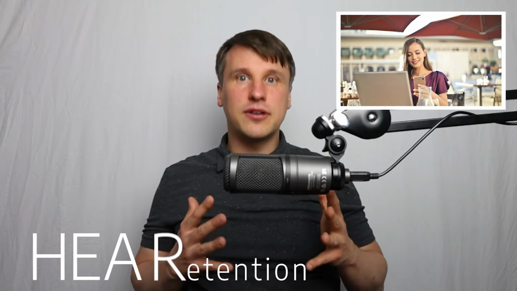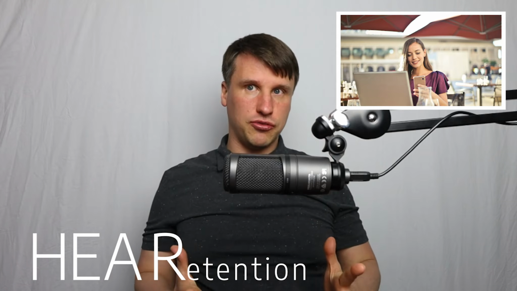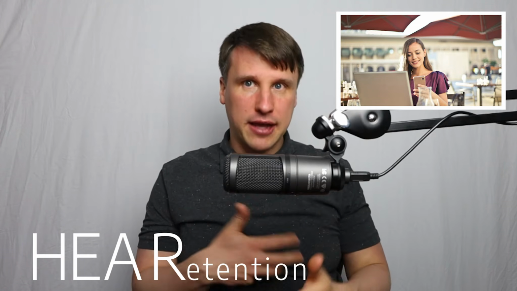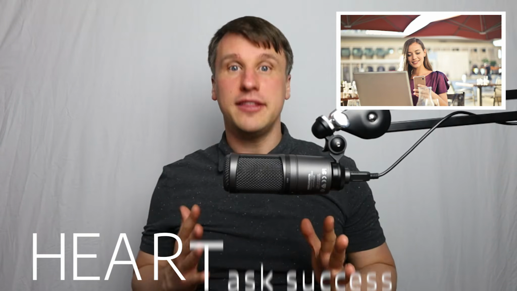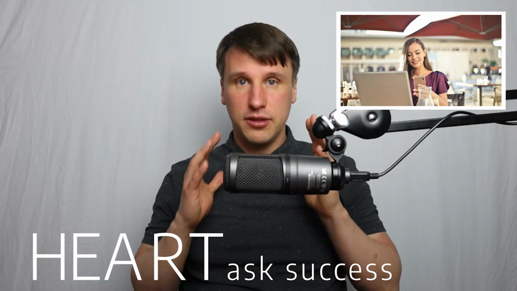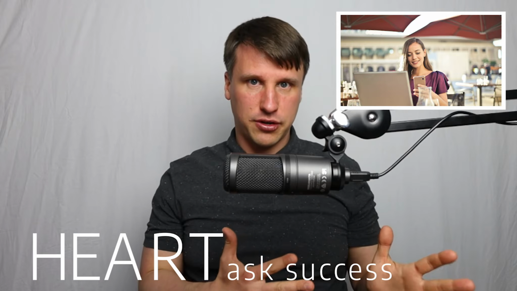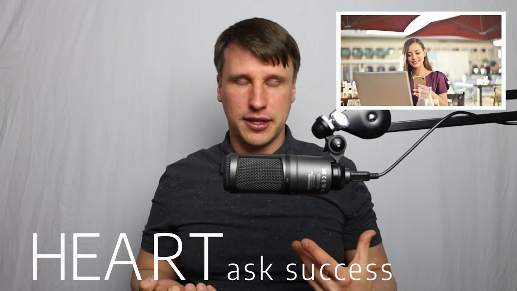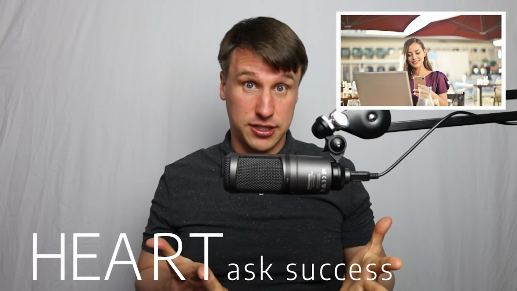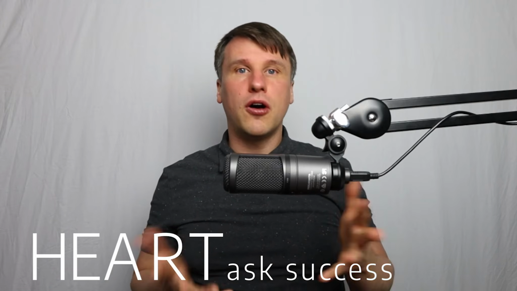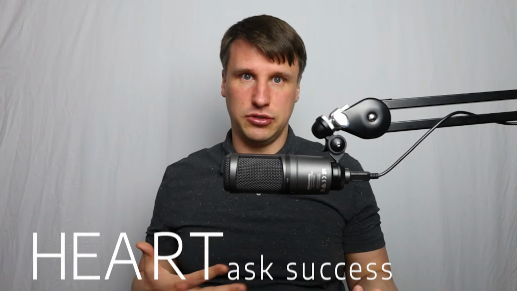R stands for retention. It's similar to engagement and is the percentage of users that come back to your product. It can be measured in churn. Finally, T for task success. You want to answer the question whether the users can achieve their goal quickly and effectively. This can be measured by things like efficiency, effectiveness or error rate, or simply usage or successful usage.